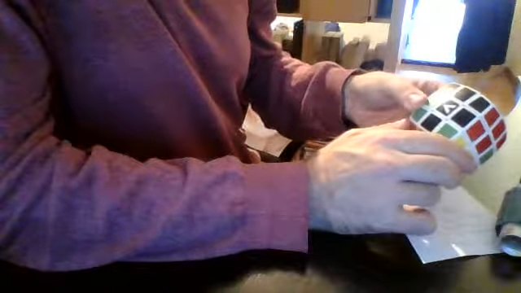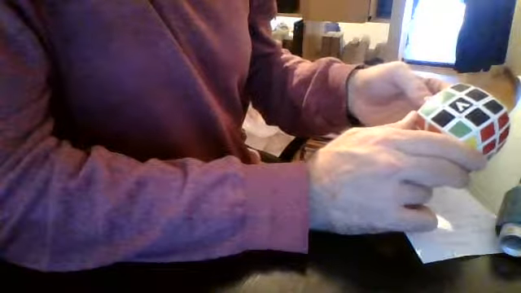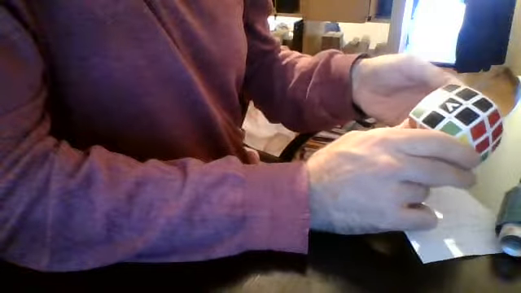So it's not D prime R prime, but it's rather, let me see if I can do this correctly.